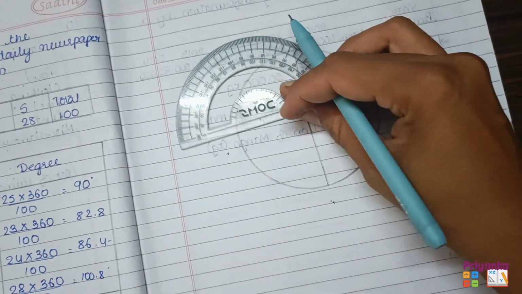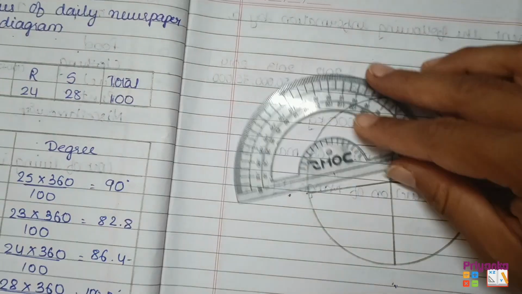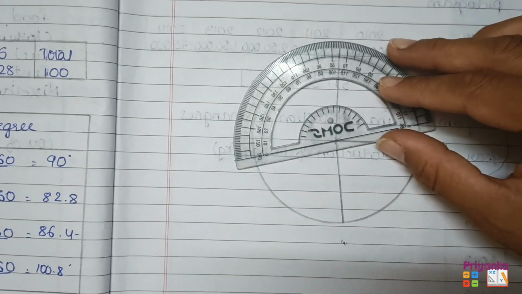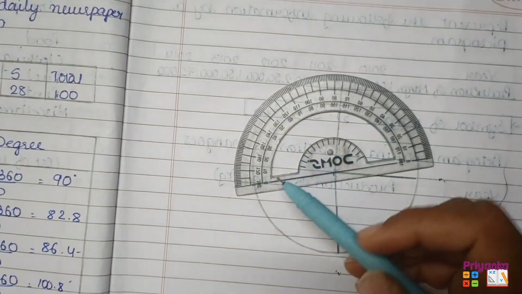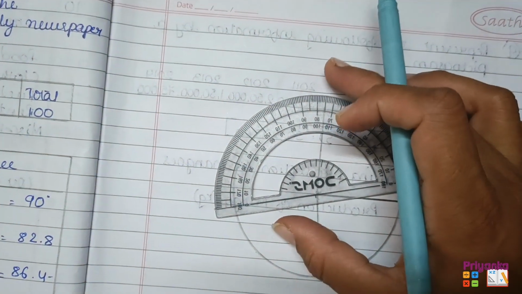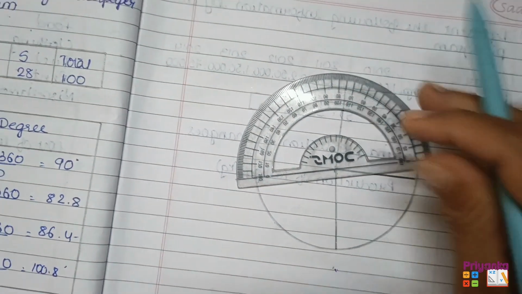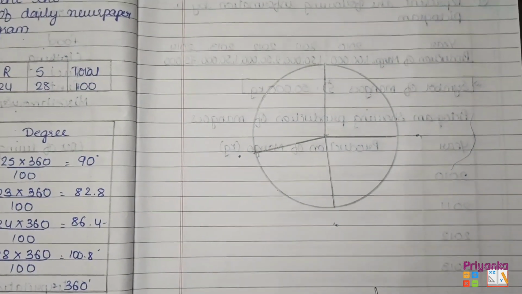Again make a line for this to make a pie. At the end, the last one is 100.8. So first take the center and find out is it coming till 108. Here you can see the 108. So it's the exact one. Here we are ready with the pie diagram.